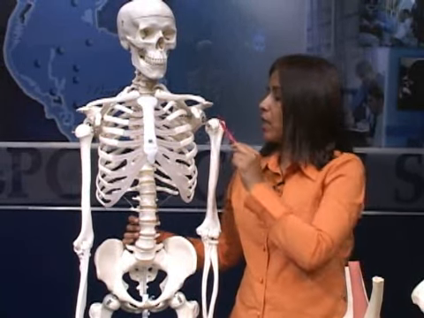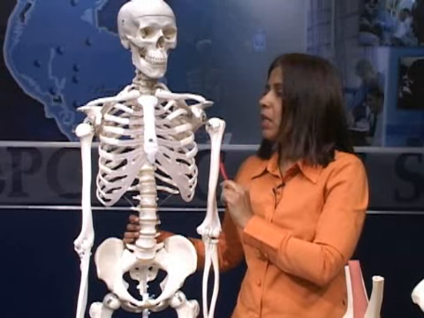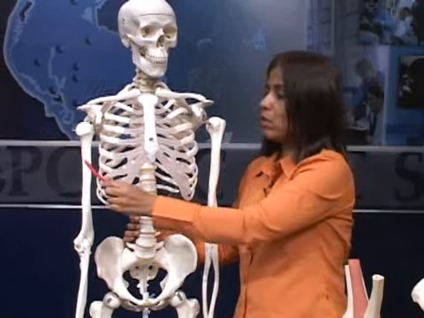The third type of joint which we are going to do are the synovial joints. And these synovial joints are mainly seen in the appendicular skeleton.